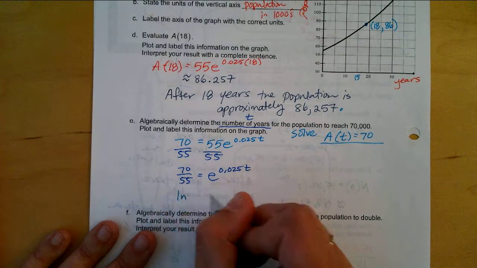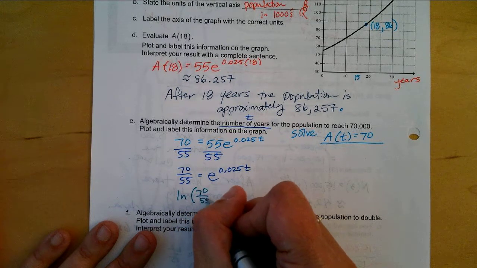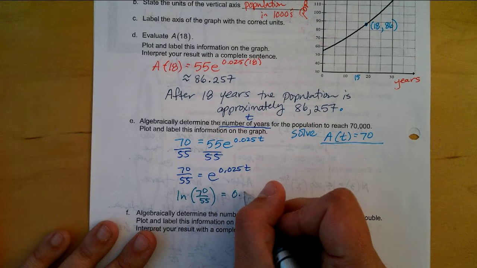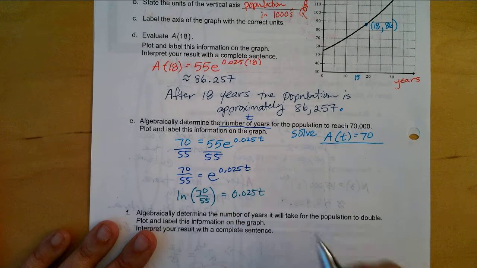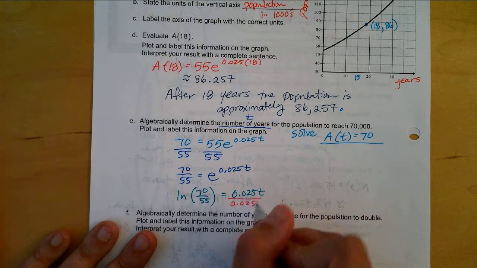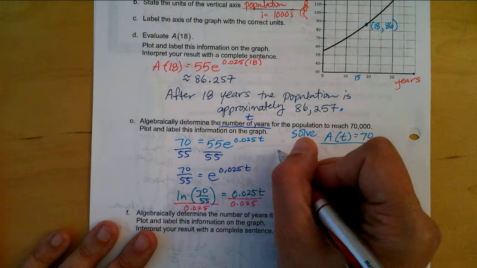ln. So we take the ln of 70/55 is equal to 0.025t. Did I get t by itself? So what should I do next? Divide by 0.025, divide by 0.025, and that's going to give me t.